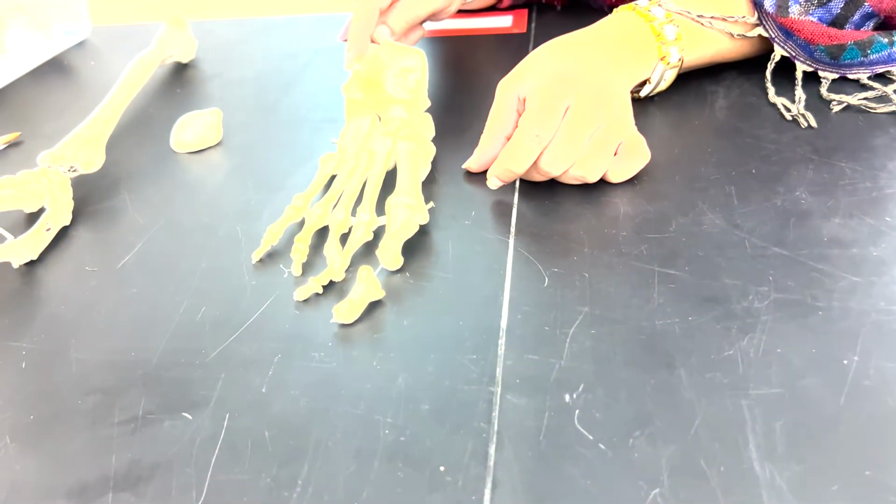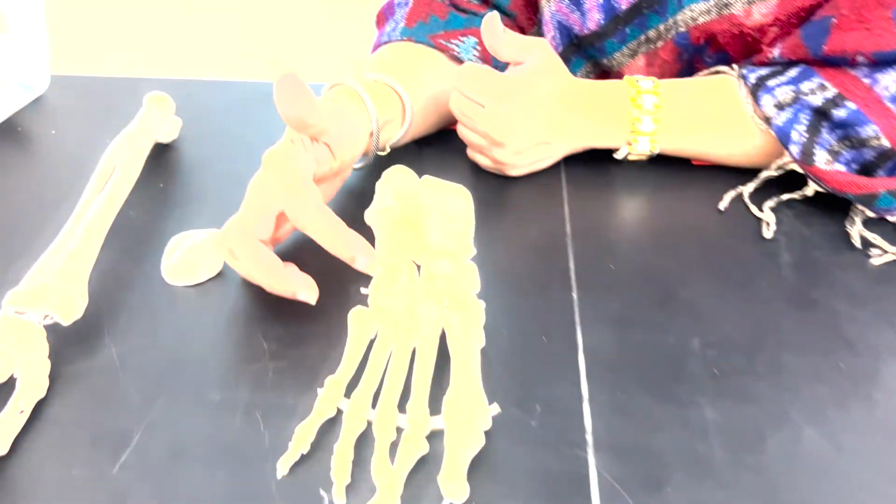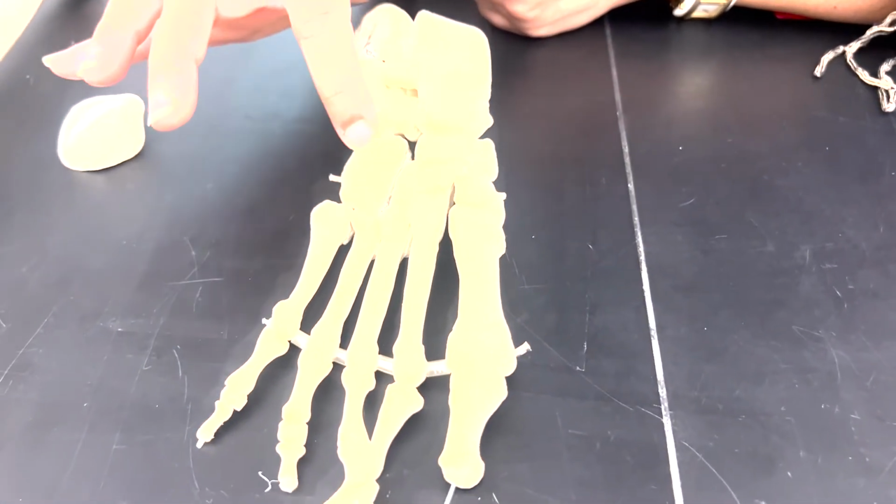Now, in your handout, I think it shows 8 bones, which is incorrect. These are basically 7 bones. Let's count. 1, 2, 3, 4, 5, 6, 7.